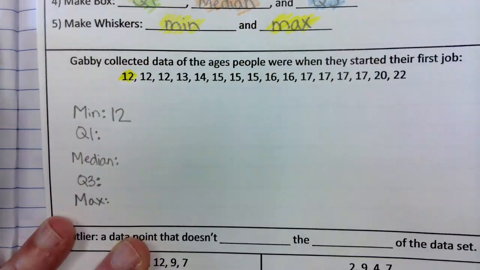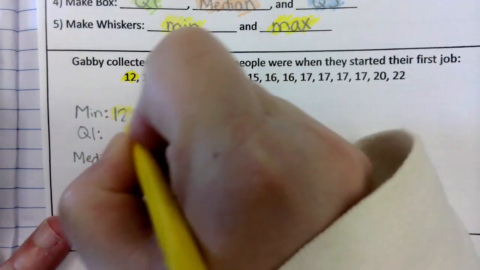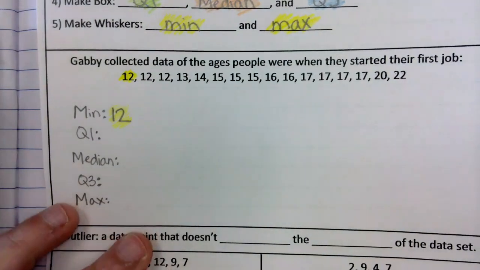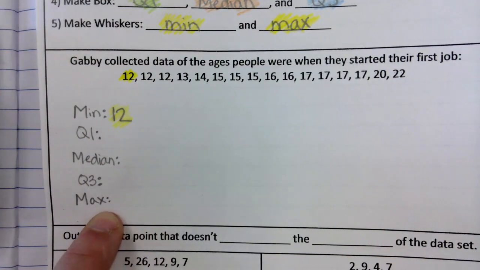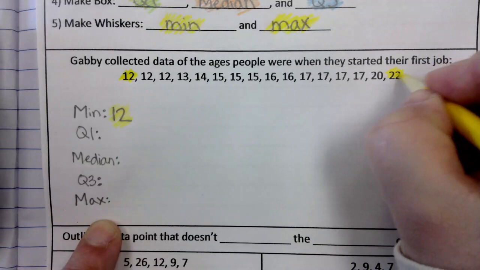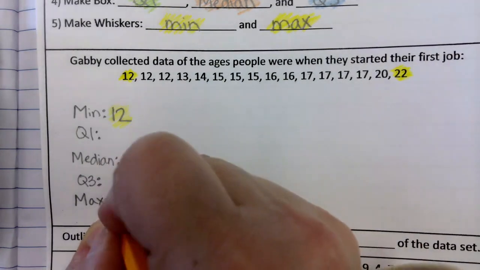Okay, now after finding the minimum and maximum, what's the next step we do? The median, yeah. So for median, we're going to go low, high, low, high. We pair them off. I'm going to use underlining for this one.